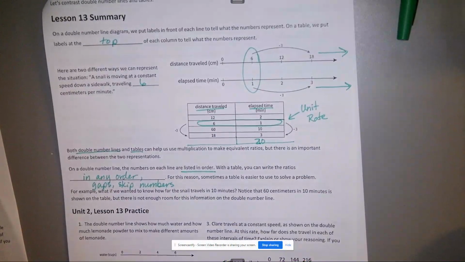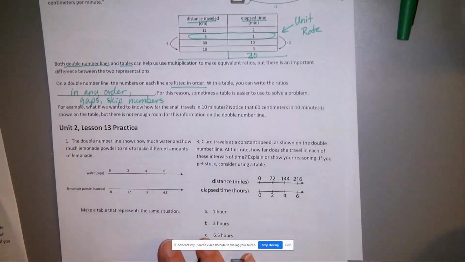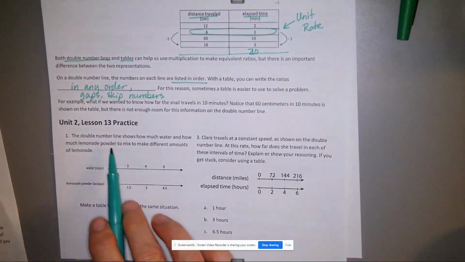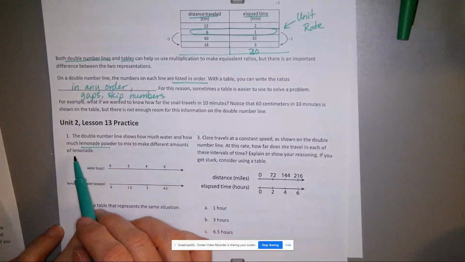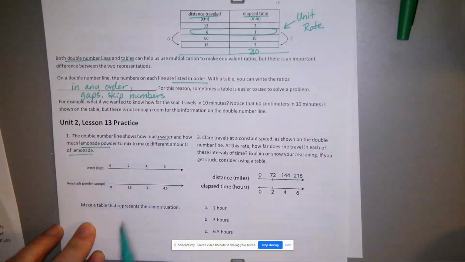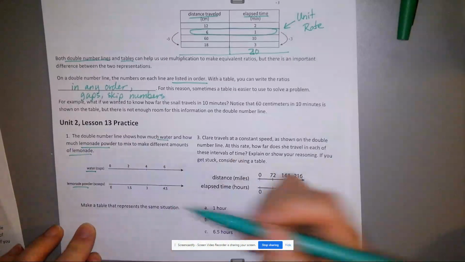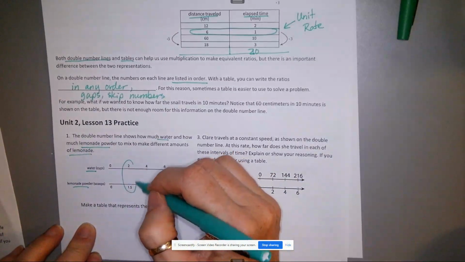All right, practice problems. The double number line below. I'm not going to read it to you. Well, I guess I can. How much lemonade powder for different amounts of lemonade? So we have water and lemonade. And this would be our one batch.